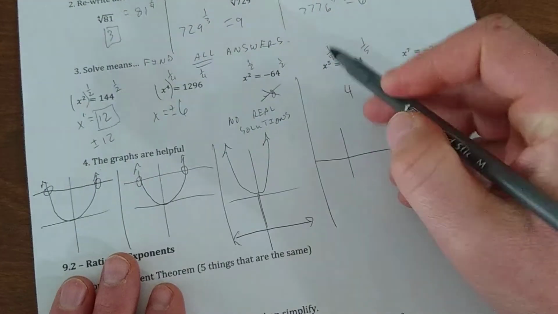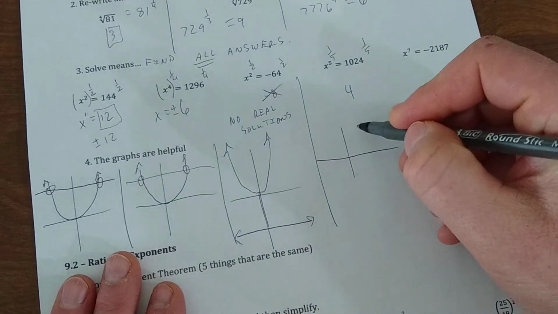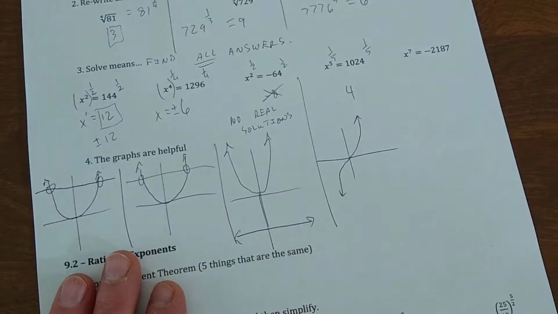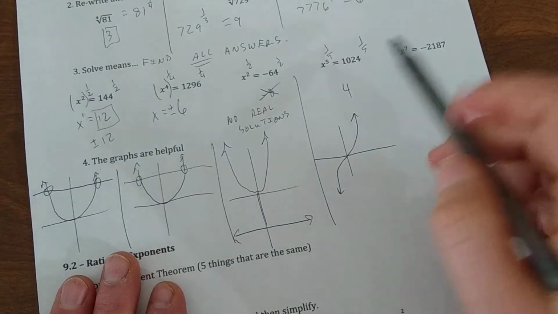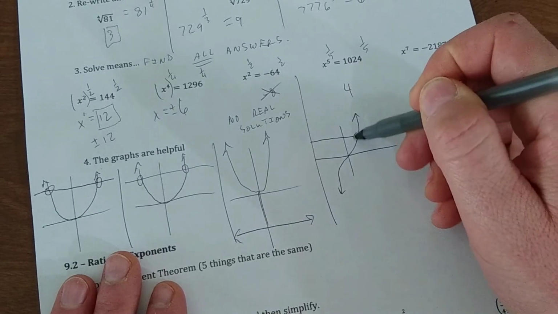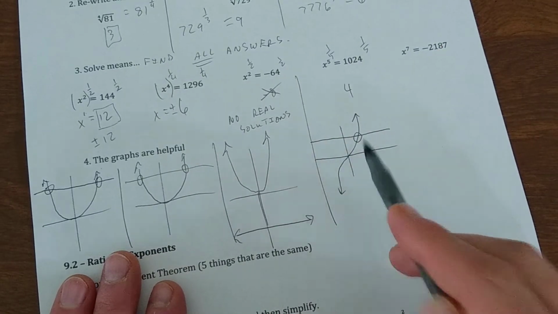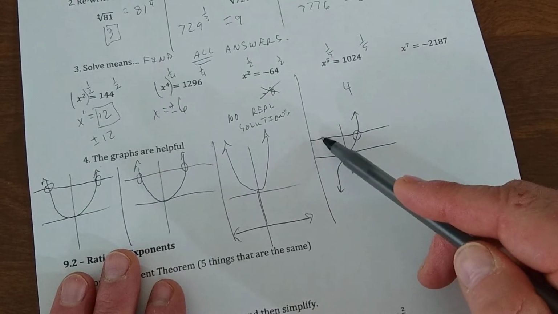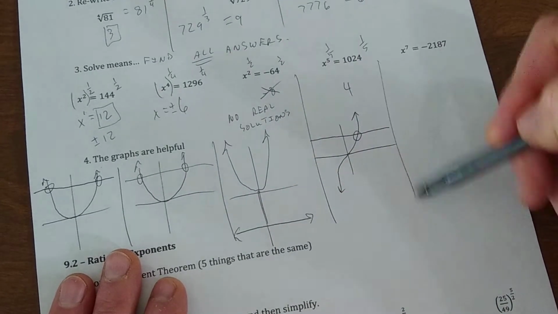If we have that, the x to the fifth is a slide graph. All odd power graphs are slide graphs. Looks like that, roughly. 1024 is a positive number. That's up here. How many intersections did I get? Just one. And it's positive. So we have the positive answer, not the negative. If I go to the negative, there's no intersection over here. We just get one answer.